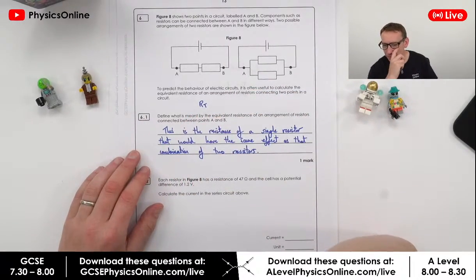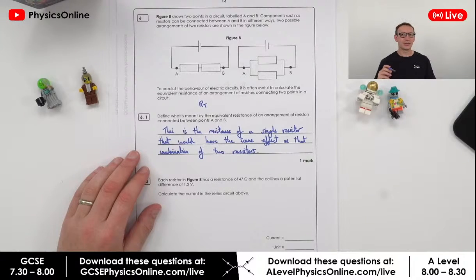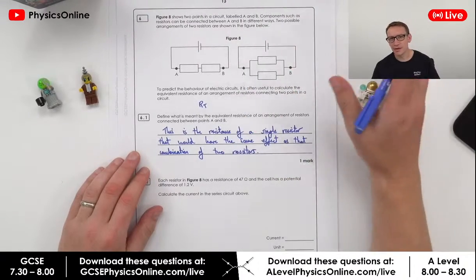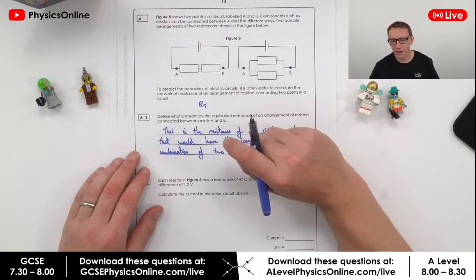Have I taught OCR before? I haven't taught it at GCSE, but I do have videos that support all of OCR physics at GCSE Physics Online, and I do have videos to support A-level OCR physics as well.